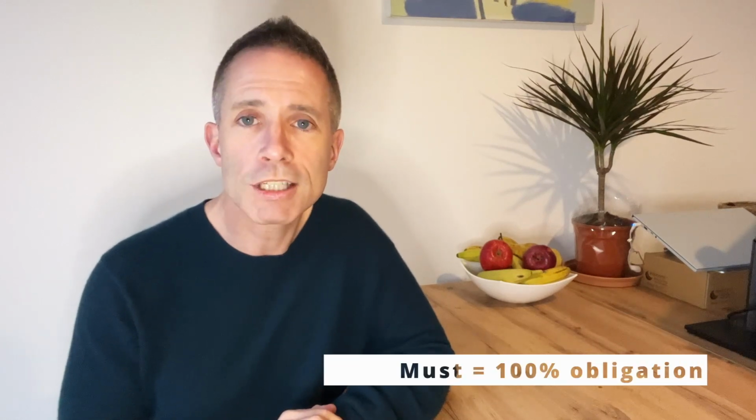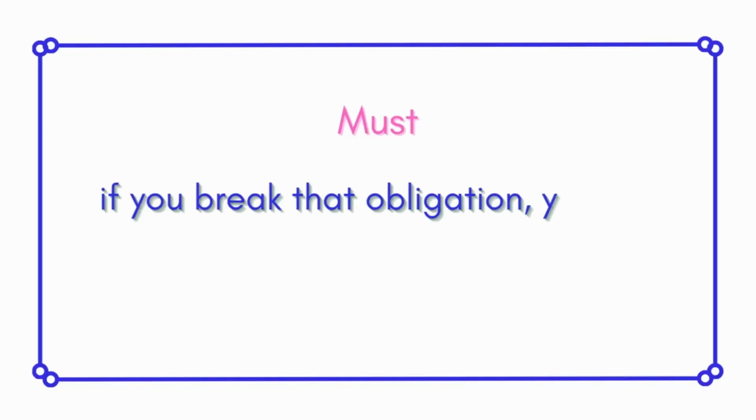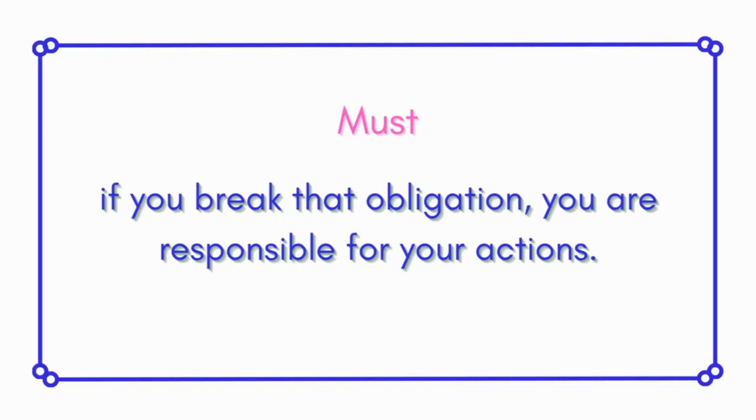One consequence is receiving a fine from the police, and another is that you could get hurt in an accident. In short, must is an actual obligation, and if you break that obligation, you are responsible for your actions.